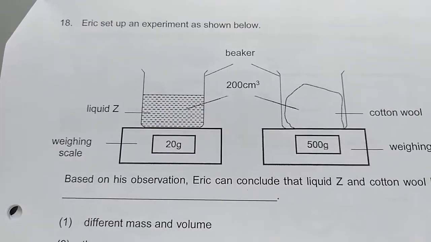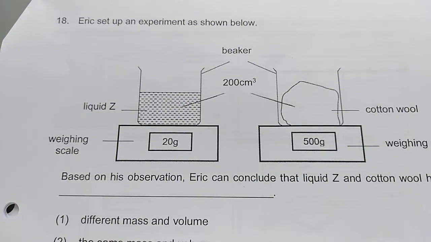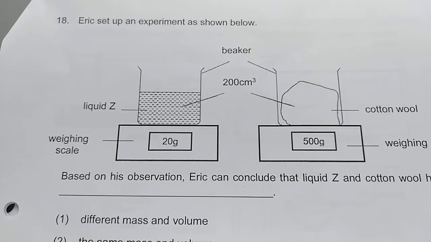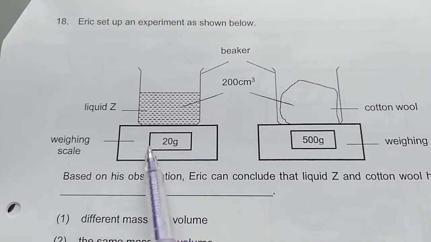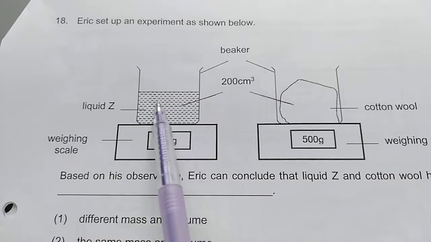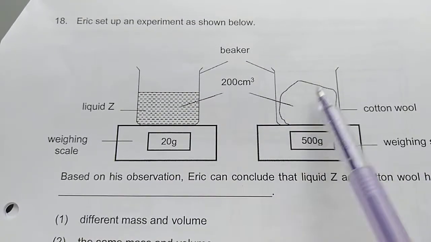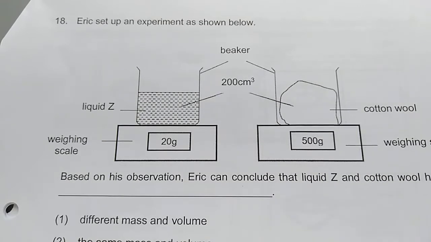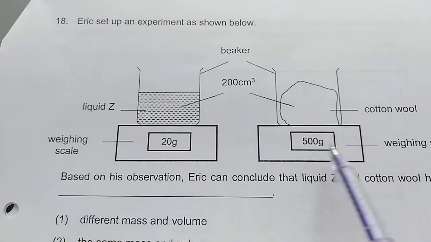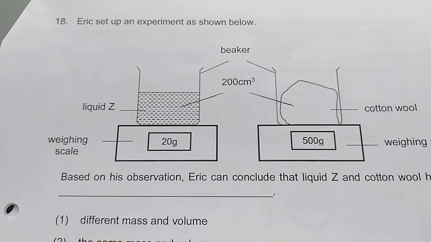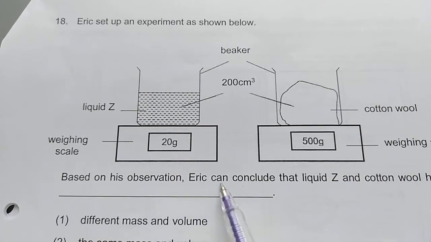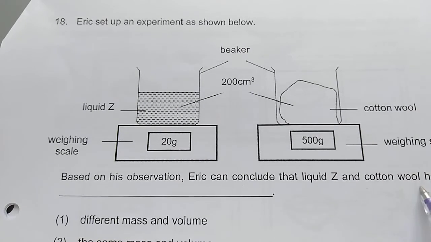Next one. This is about mass. Matter has mass question. So there are 2 experiments here. Now this 20 gram is the mass of the beaker and the water. This 500 gram is the mass of the cotton wool and the beaker. Alright, strange, this is quite a heavy thing, right? So Eric can conclude that liquid Z and cotton wool has what?